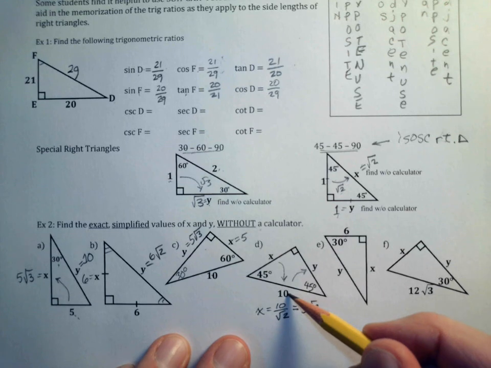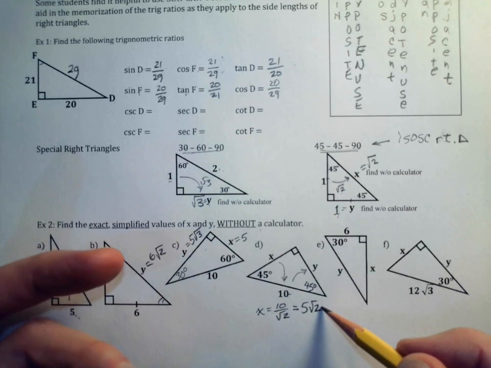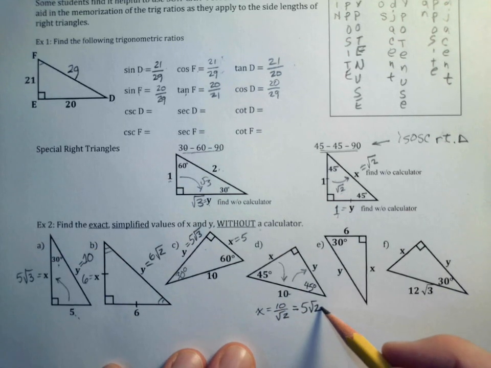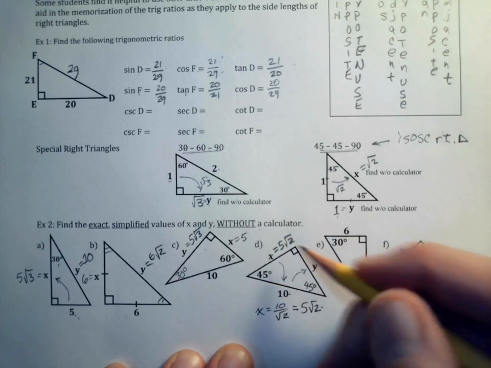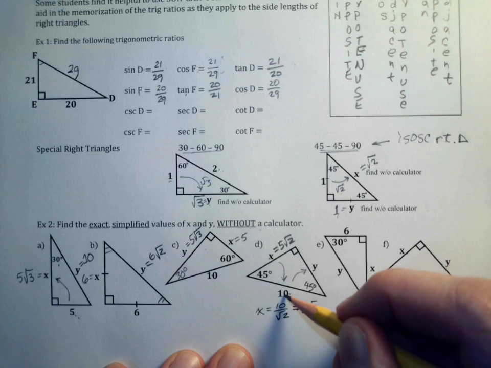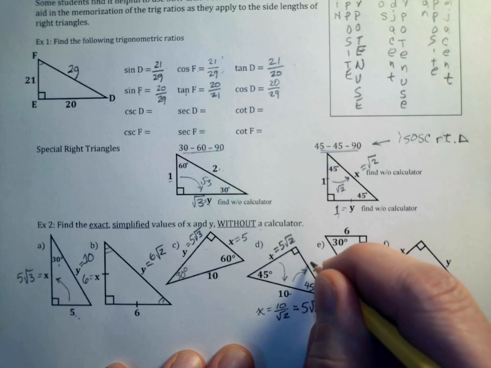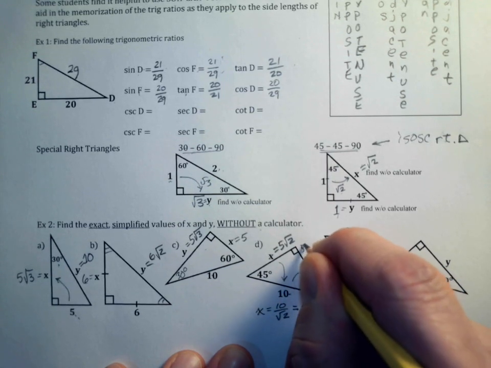So we cut the 10 in half and put a square root of 2 behind it is kind of the shortcut. And then also you can always check, well, if x is 5 square roots of 2, if I multiply by square root of 2, I get 10, right? And so y is the same thing, 5 square roots of 2.